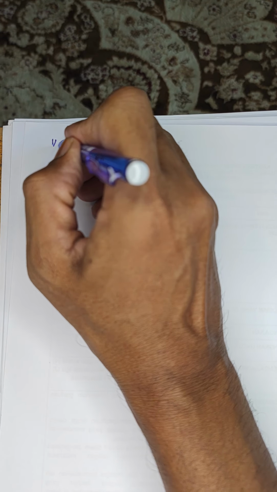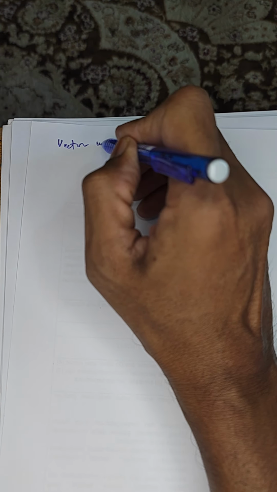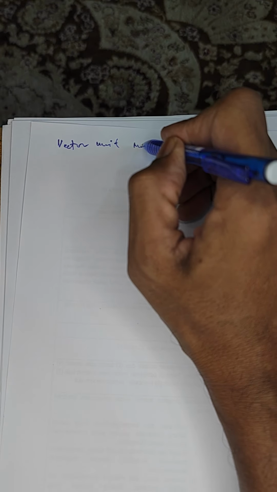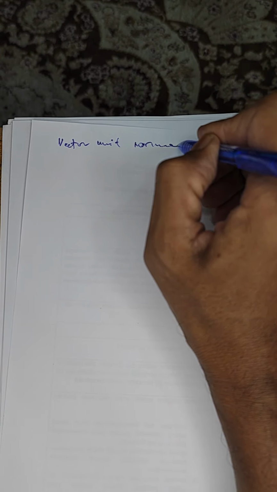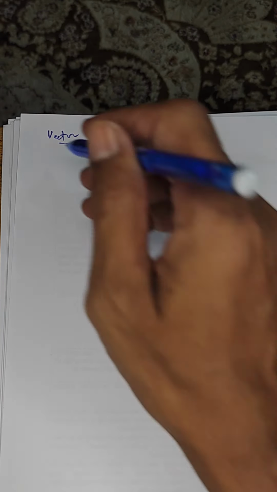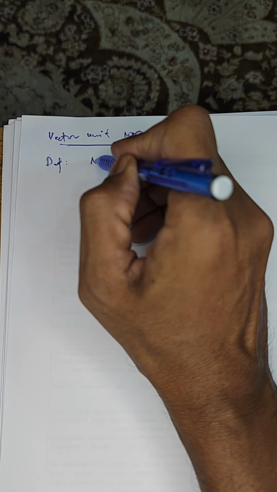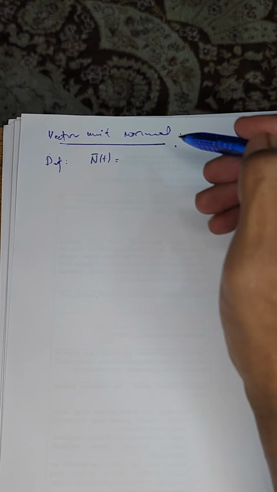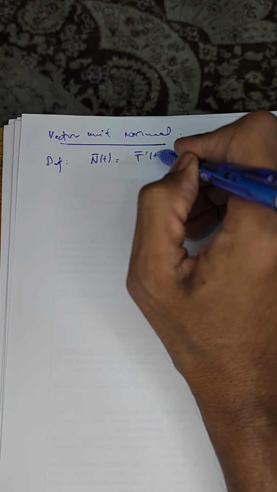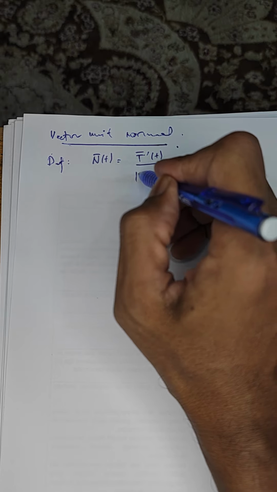Now let's look at the vector unit normal. We define the vector unit normal as N of t, this is T prime of t over the magnitude of T prime. That's the vector unit normal.